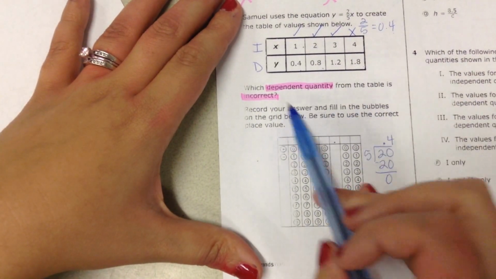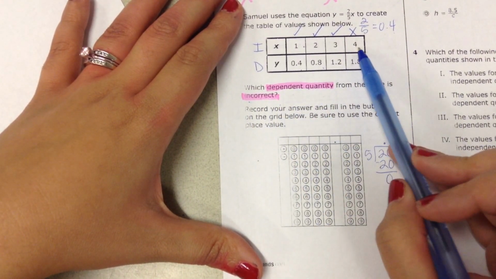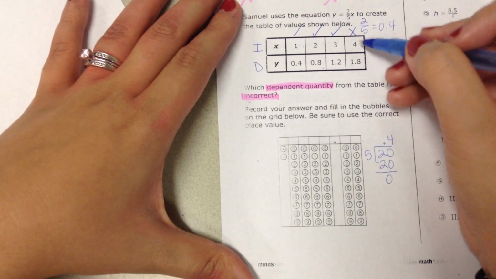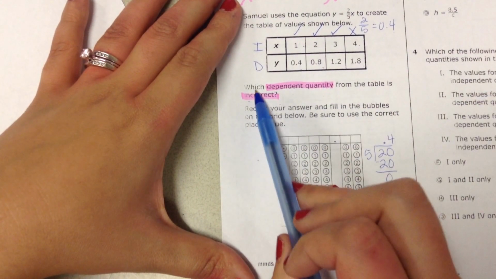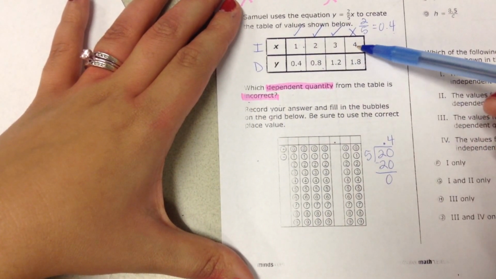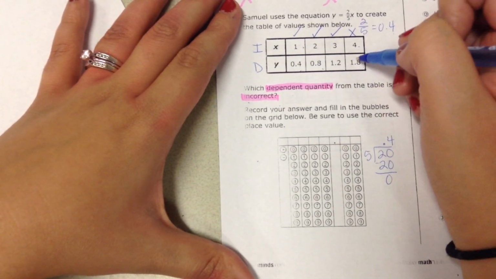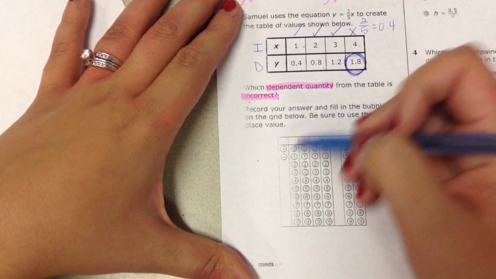So they want me to find which one is incorrect. It's 4, and I have to put it in my grid here. So 4 is a whole number. Now it says which independent variable. So this is my independent, this is my dependent, so I need to write this one. This is the number that I'm looking for right here. How do I write 1.8 here?